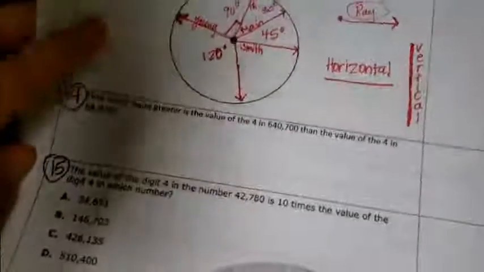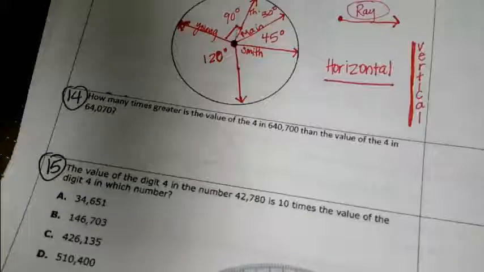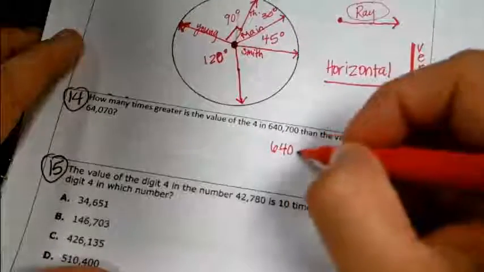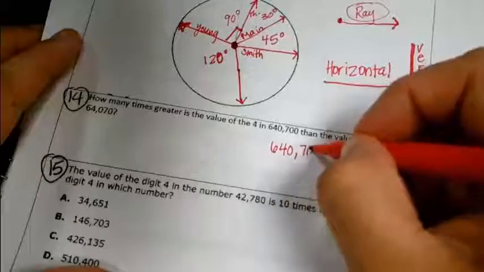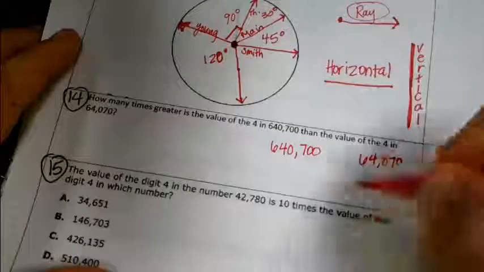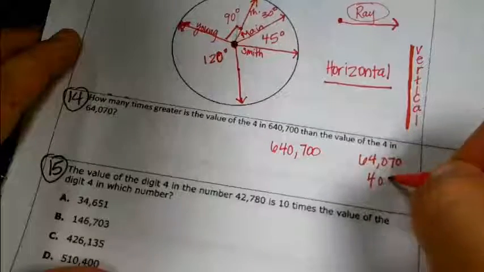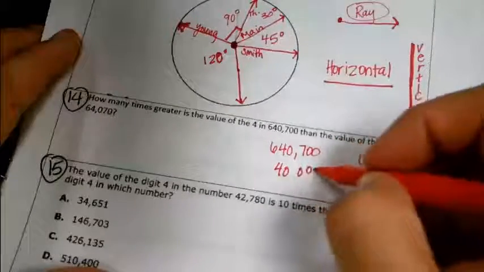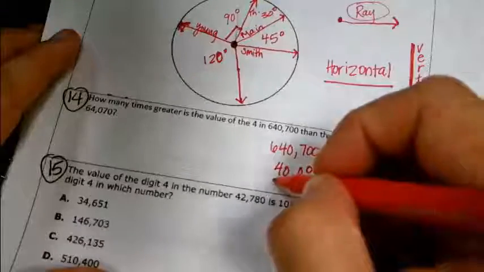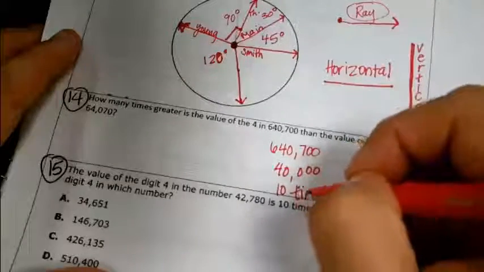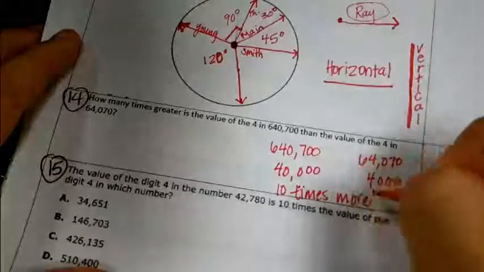Okay. Number 14, how many times greater is the value of 4 in 640,700 than the value of the 4 in 64,070? I wrote those two numbers out because I can go right underneath, copy the 4, and then put zeros for the rest of the digits. And that will give me the value of that 4. So this is 40,000 and this is 4,000. This is 10 times more. So my answer is going to be 10 times more.